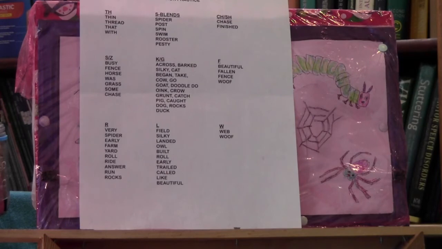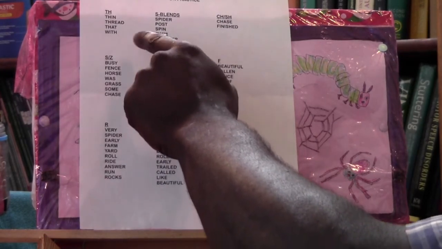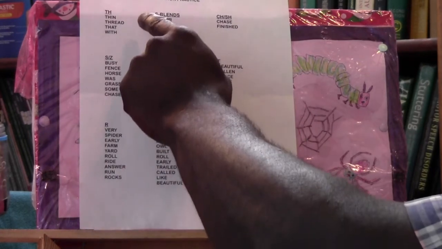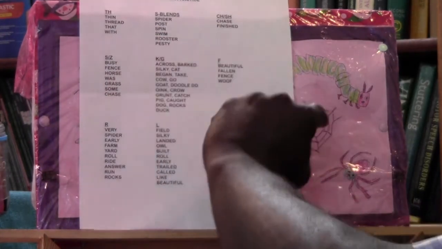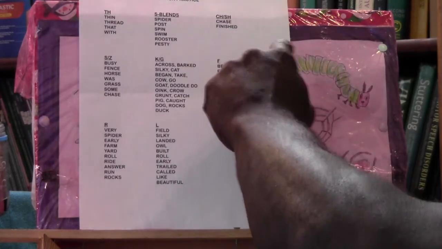Okay? Alright. S blends: spider, post, spin, swim, rooster, pesty. Again, the S blends occur at the beginning, as in spider, in the middle, as in rooster, and at the end, as in post.